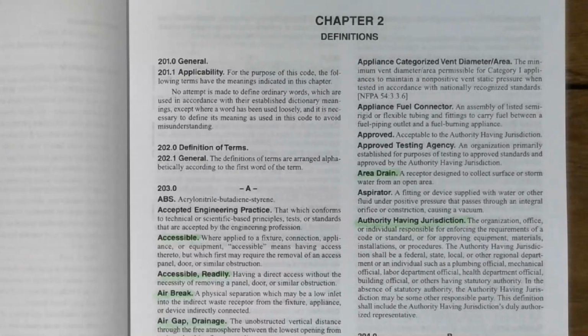That's your area drain. The authority having jurisdiction, all of what Chapter 1 was about. It's the organization, office, or individual responsible for enforcing the requirements of a code or standard, or for approving equipment, materials, installations, or procedures. The authority having jurisdiction shall be a federal, state, local, or other regional department, or an individual such as a plumbing official, mechanical official, labor department official, health department official, building official, or others having statutory authority.